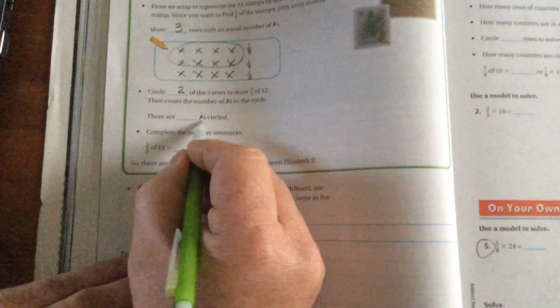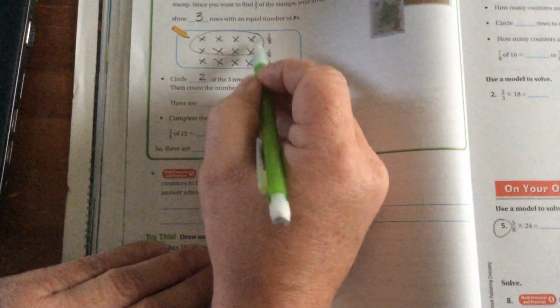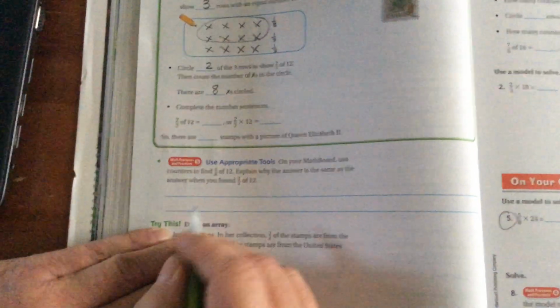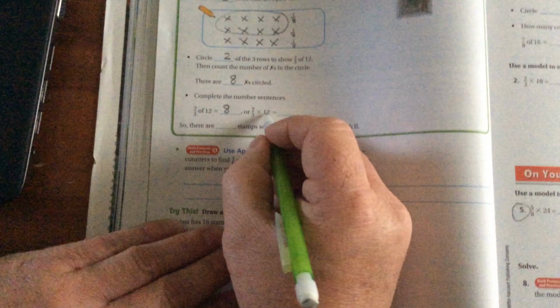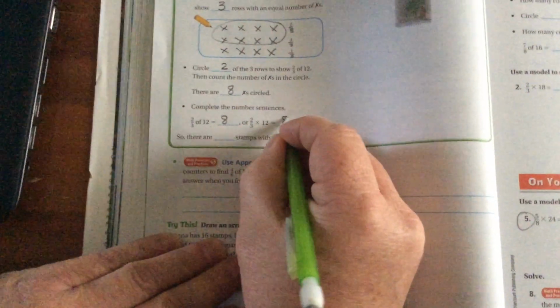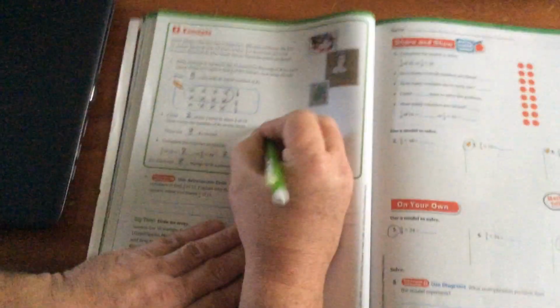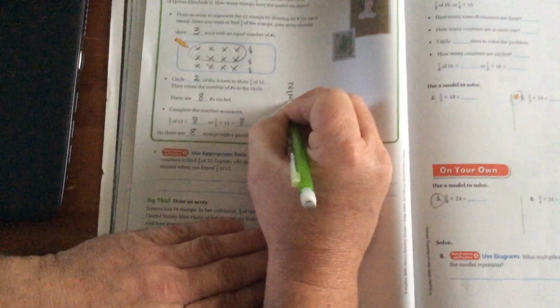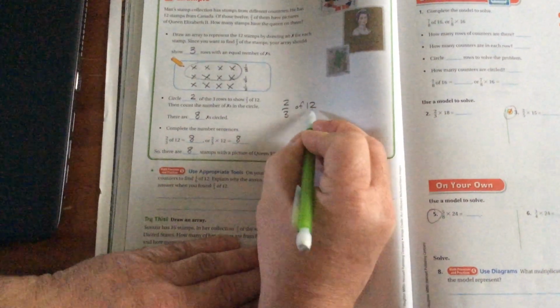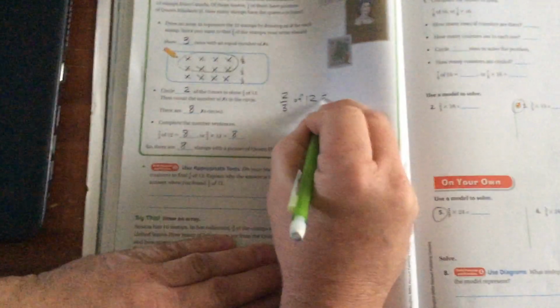There are blank X's circled. Well, there are 1, 2, 3, 4, 5, 6, 7, 8. 2 rows of 4, so there are 8 circled. Complete the sentence. 2/3 of 12 is 8, or 2/3 times 12 is 8. So there are 8 stamps with a picture of Queen Elizabeth II. Now remember, if you want to do this quickly, without drawing the array, 2/3 of 12, 12 divided by 3 is 4, times 2 is 8.